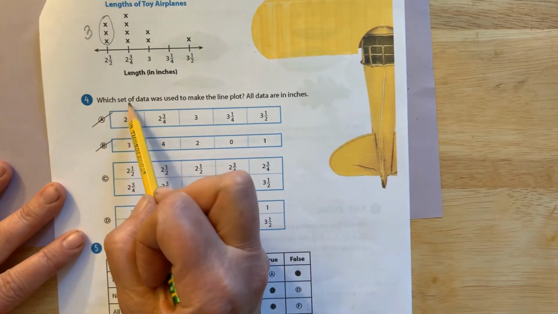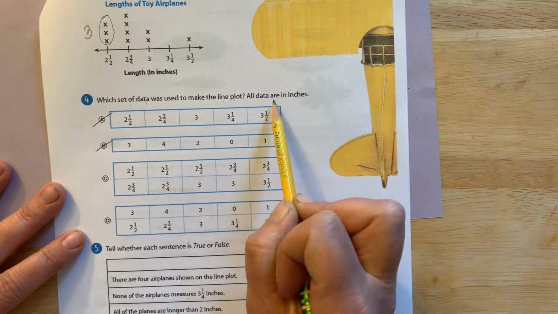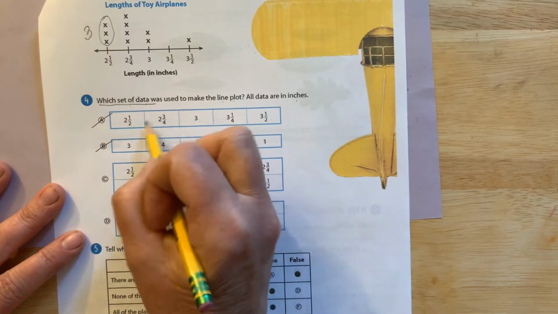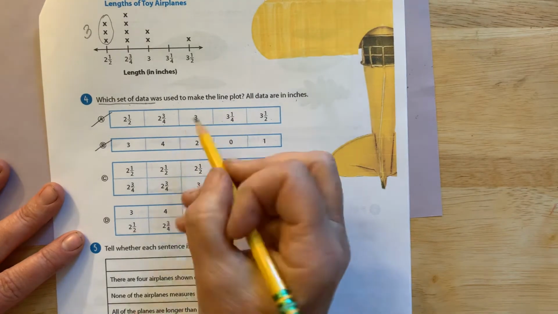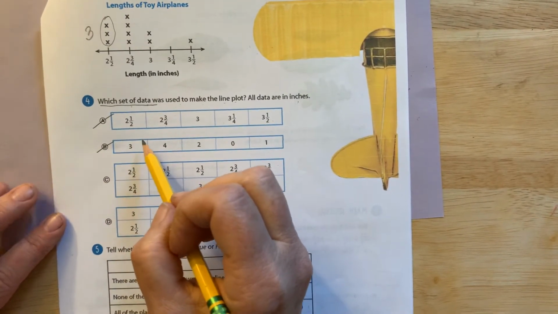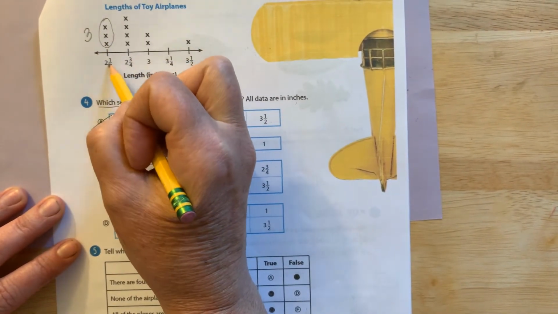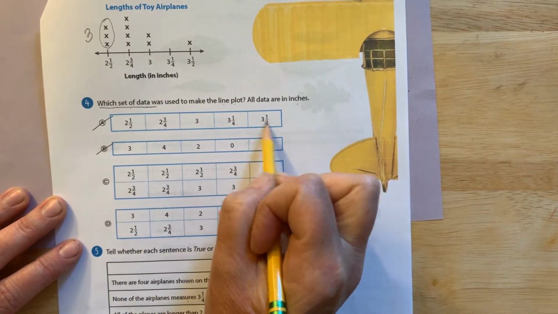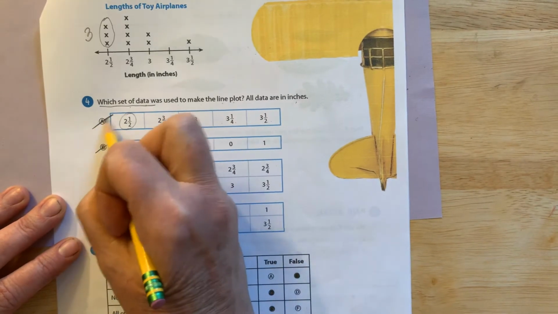Number 4, which set of data was used to make the line plot? All data are in inches. So which set of numbers was used to make the line plot? Well, I crossed out A really quickly because I knew it couldn't be right. See how this had 3 airplanes that had 2.5 inches in length? There aren't 3 at 2.5 inches. There's only 1. So this can't be it.